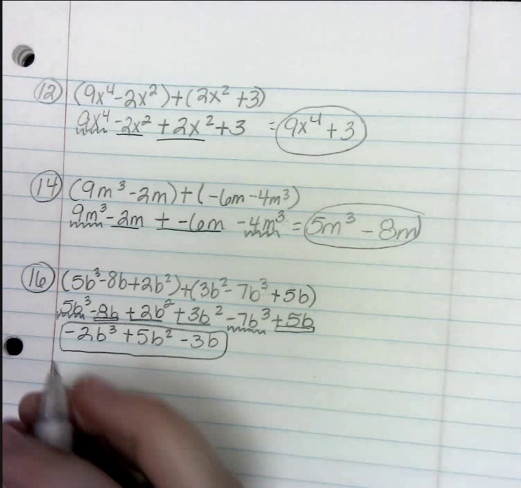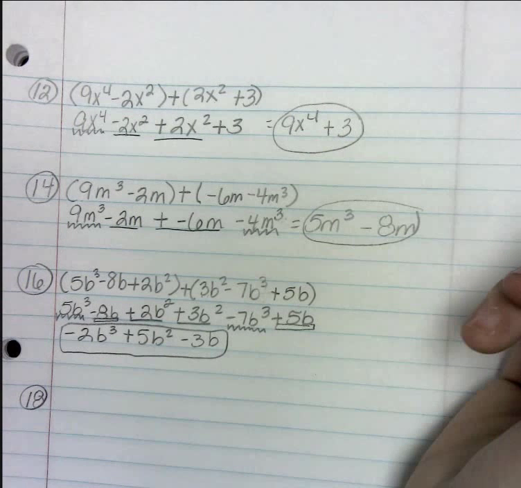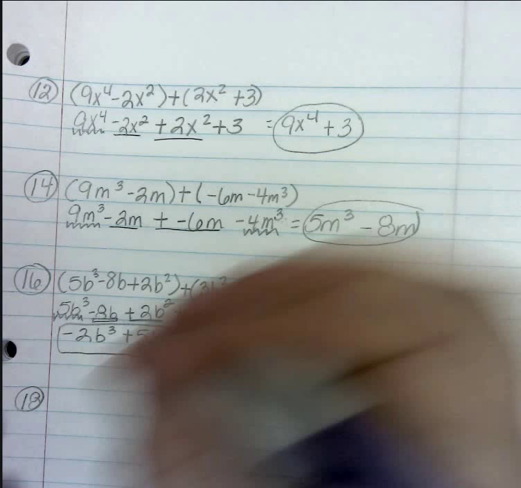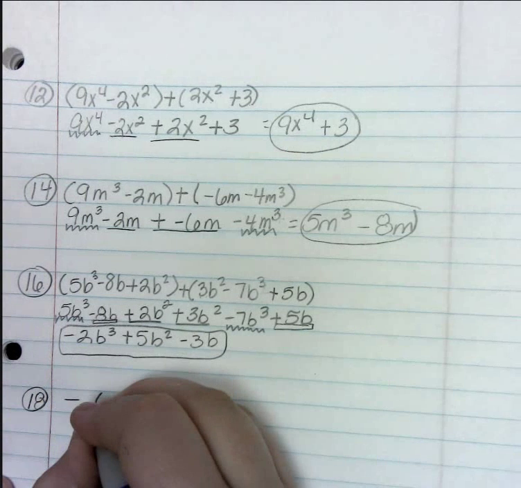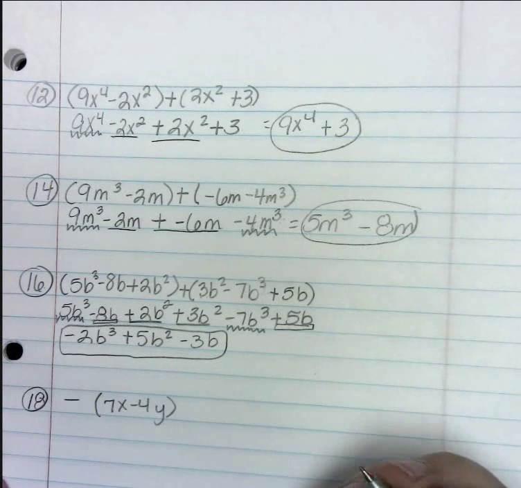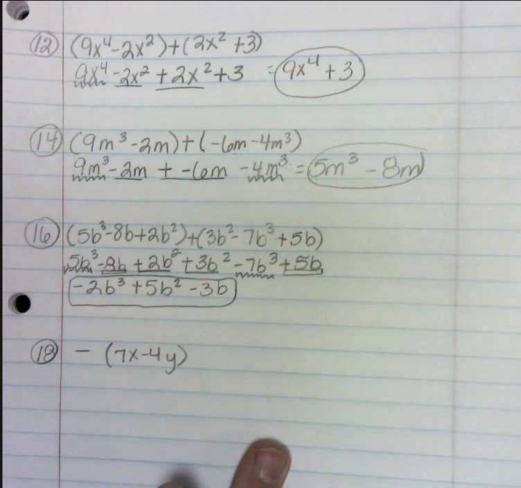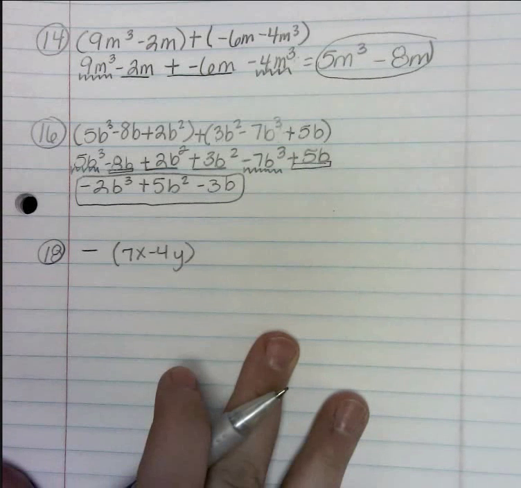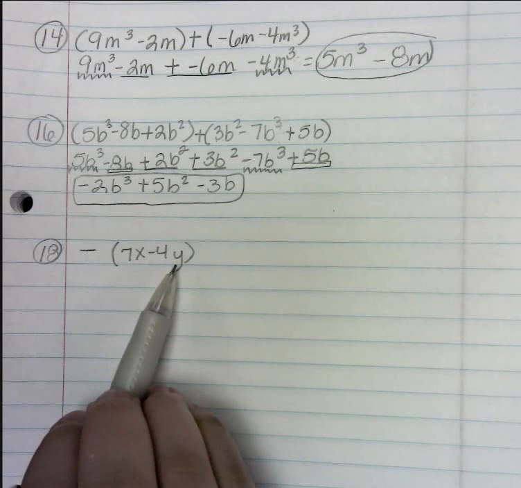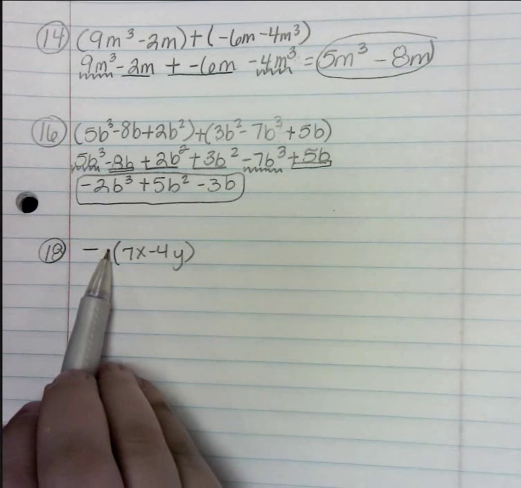Now to move on to number 18. The directions in this section say to remove the parentheses in each expression and simplify if possible. So I've got the opposite of 7x minus 4y. Well, we know what we need to do in order to release something from parentheses. We have 2 questions to ask. The first question is, can I combine these 2 terms? The answer is no, they are not like terms. Next, is there anything multiplying in front other than that 1?